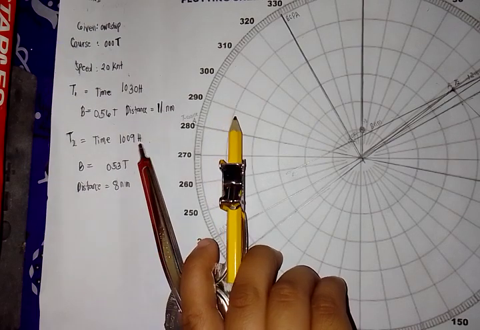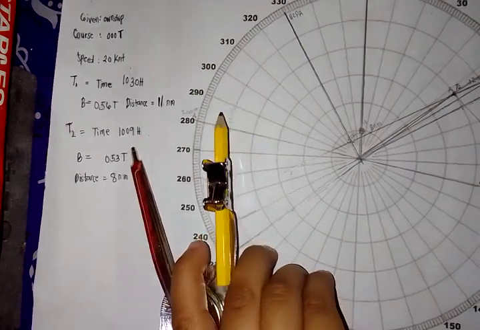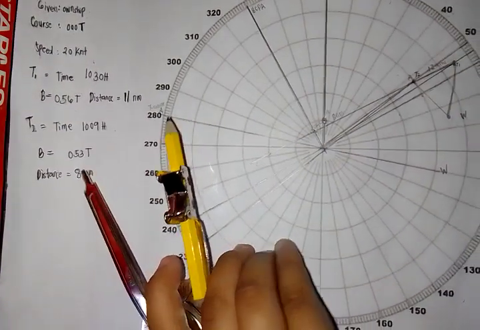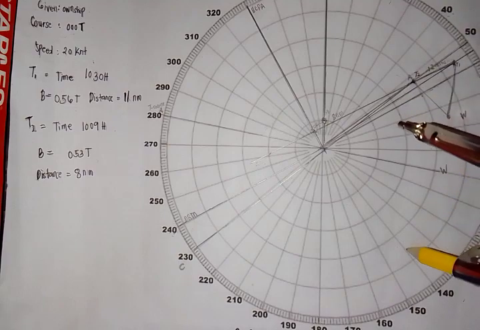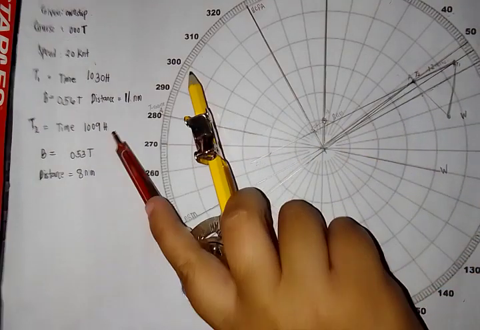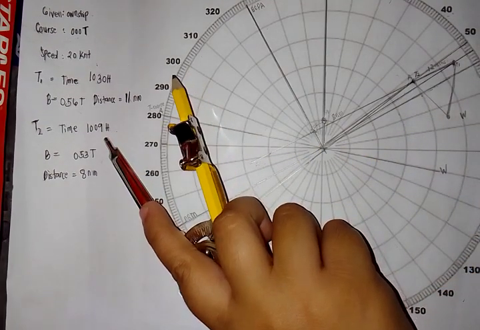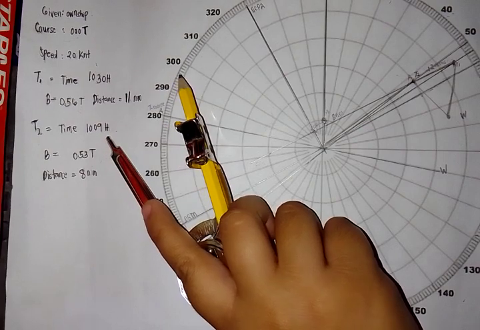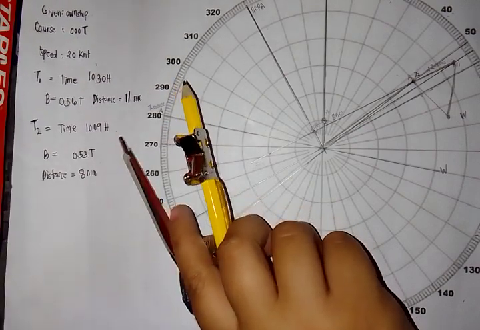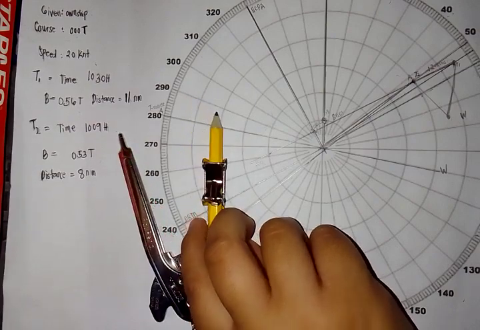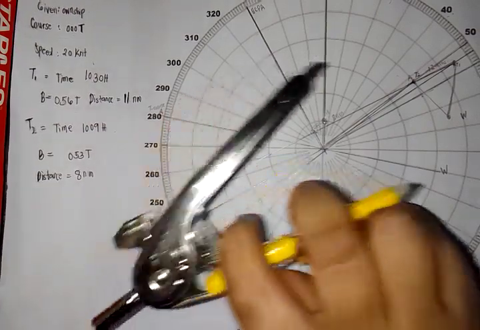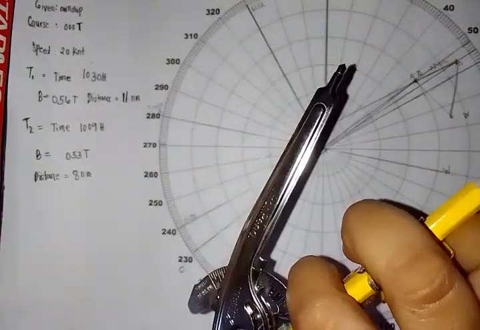So since our target number 2 is at 09:00 hours, we need to add the total, which is 24 minutes, to 09:00 hours. So to calculate all, we have 09:24 hours.